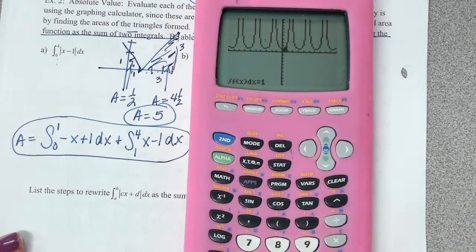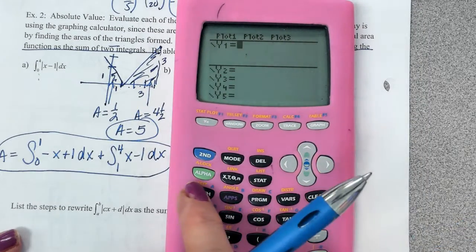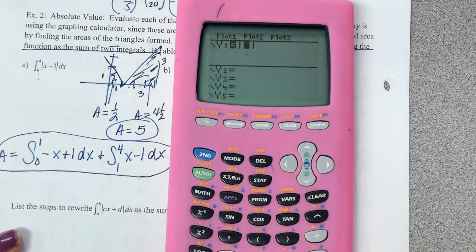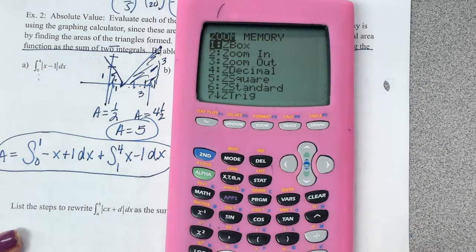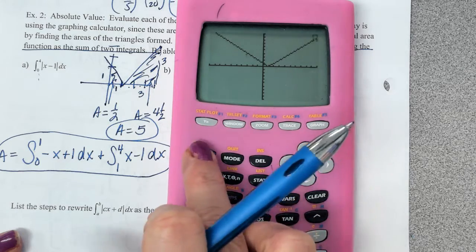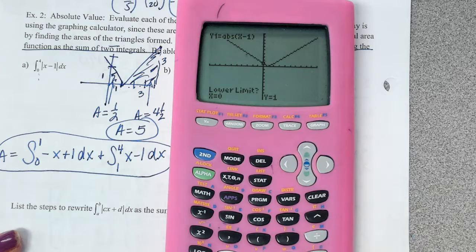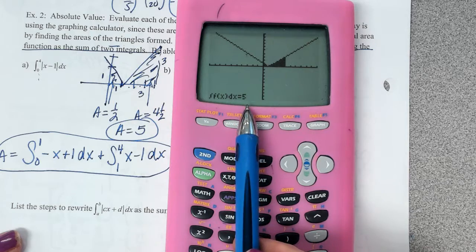That other way I mentioned would have been to find the area by going to y equals, going under math, over to num, absolute value of x minus 1, doing a zoom 6 for our standard, then going to second trace, going down to number 7, and going from 0 to 4. And it tells us that that area is 5. Okay?